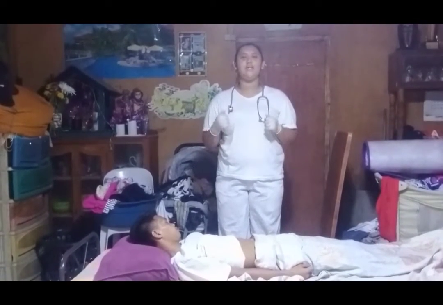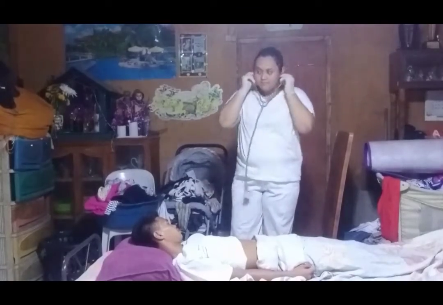Venous hum. Use the bell of the stethoscope to listen for venous hum in the epigastric and the umbilical areas, to know if the epigastric and the umbilical areas have abnormal sounds.